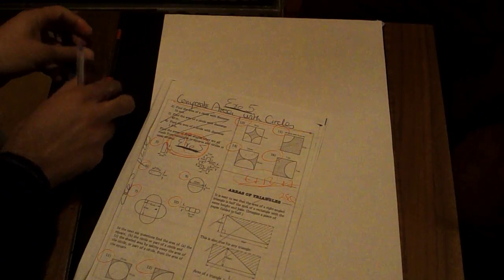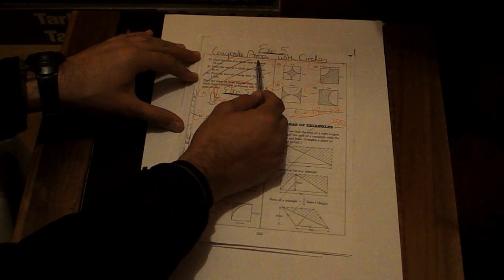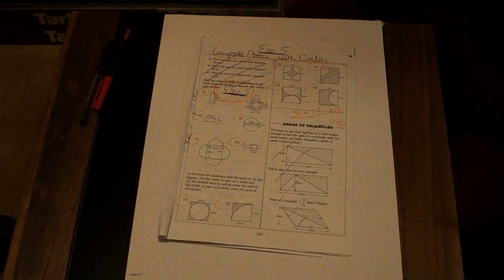Okay, Bismillahirrahmanirrahim. Welcome to Idris's house. I'm teaching my student Idris. He's going through some of his homework that he had been given, but so we're looking at composite area with circles in it. Okay, I hope you can see that nice and clearly.